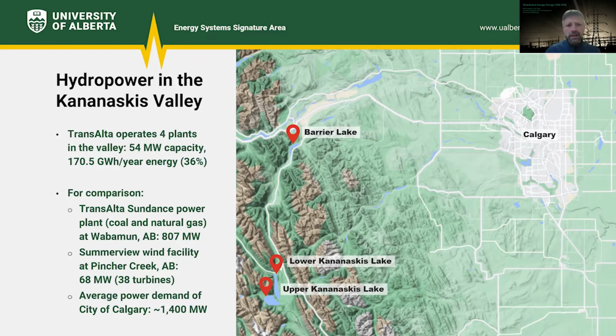If you go to renewable systems, in Pincher Creek, one of the wind facilities there, the Summerview one, has 38 wind turbines, so it's sizable, it's not small. It has roughly similar power output, about 68 megawatts.